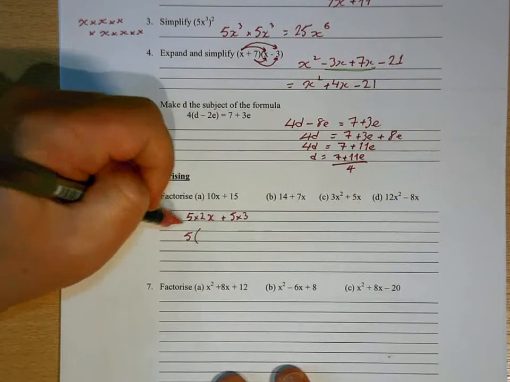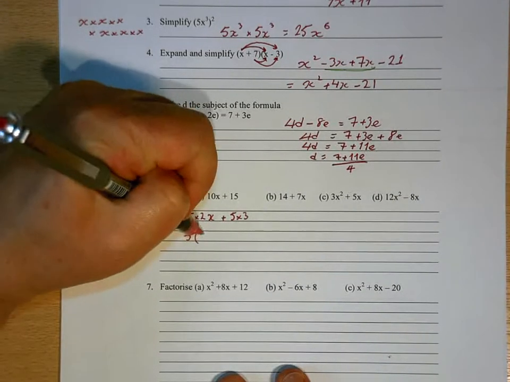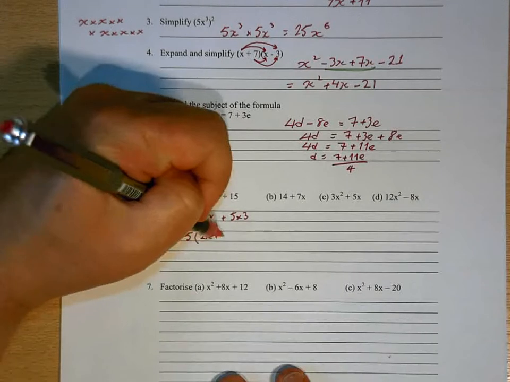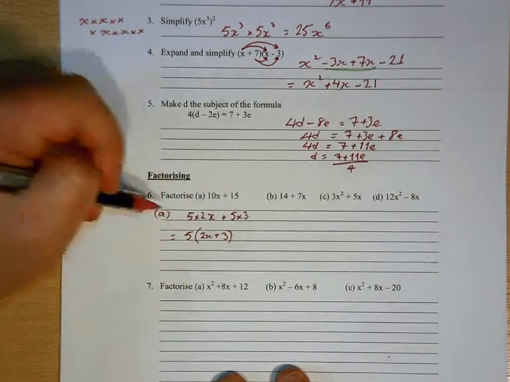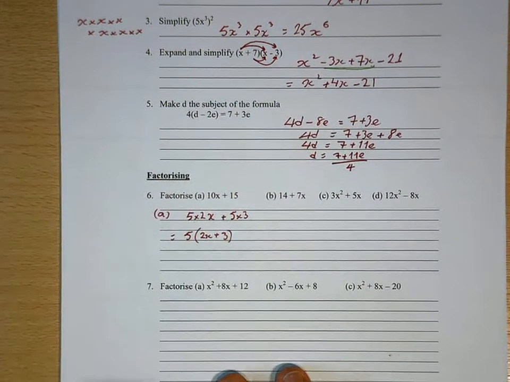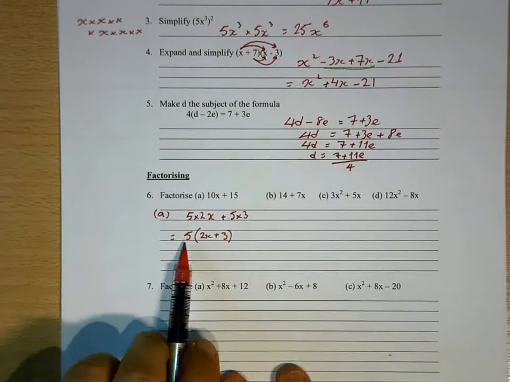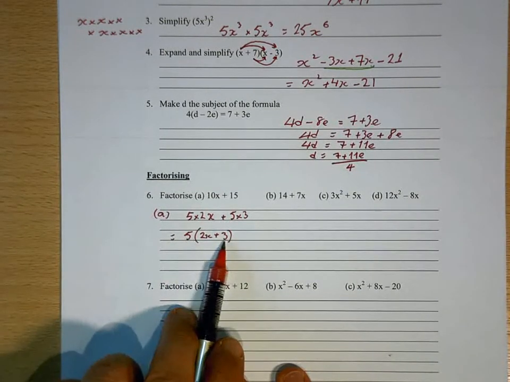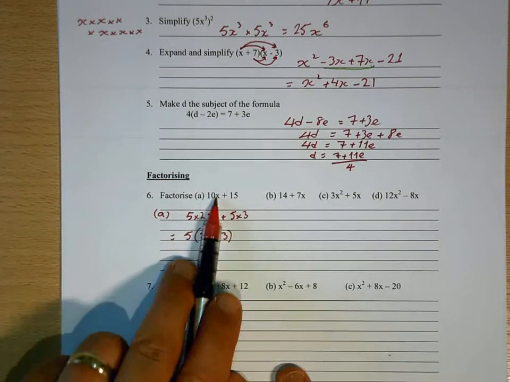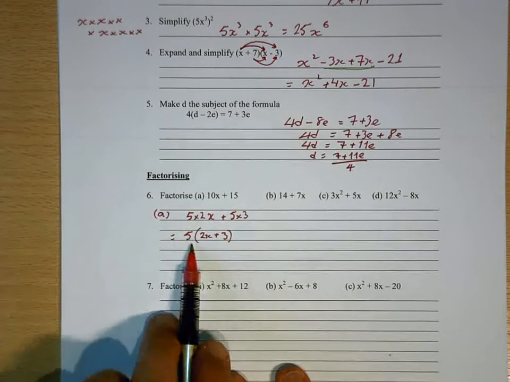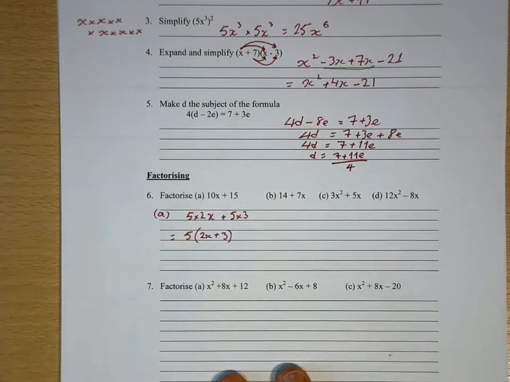Once I take the 5 out, 2x is left in that part and 3 is left in that part. And you can always check that that's right by re-multiplying it out. 5 times 2x is 10x, 5 times 3 is 15. I know that I'm right.